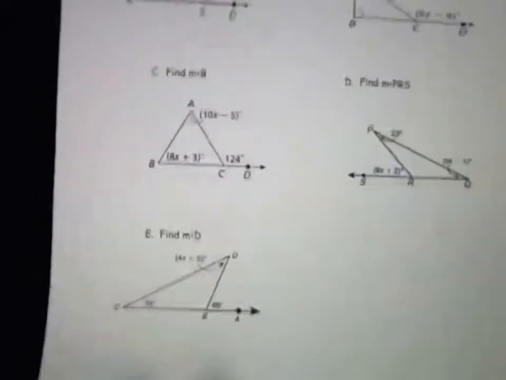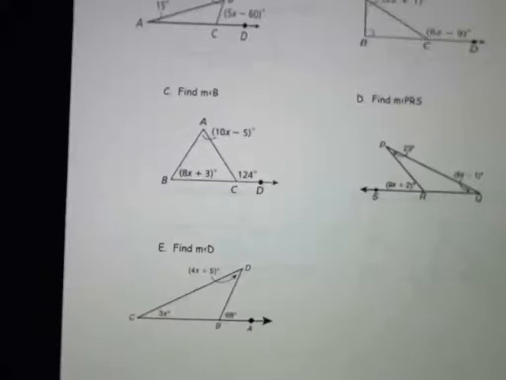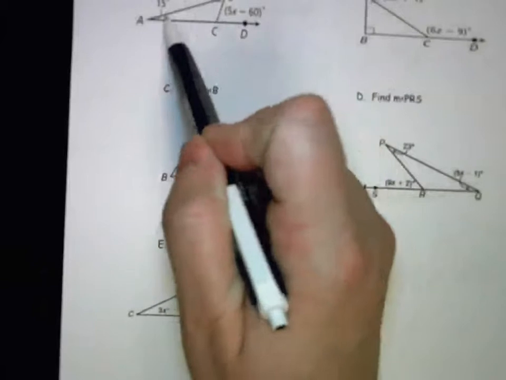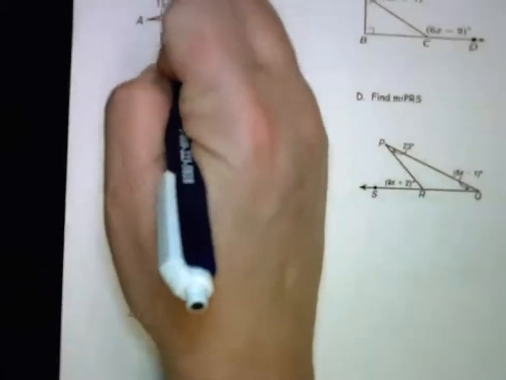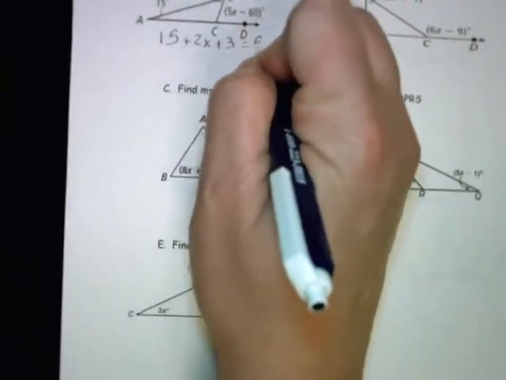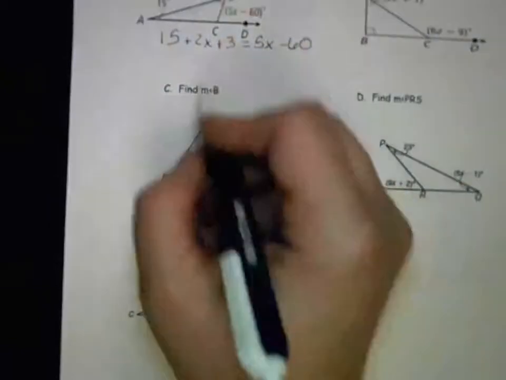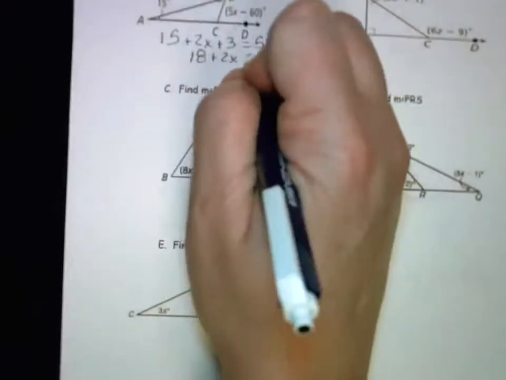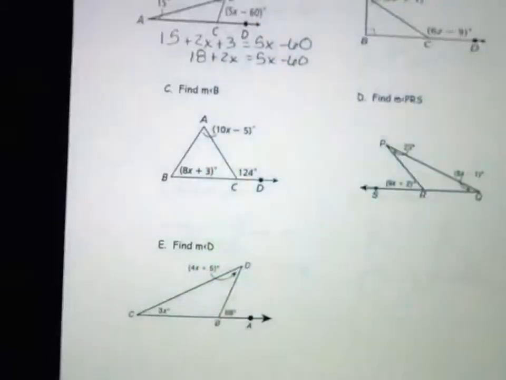Looking at our next examples then. These two angles added together, the sum of the remote interior angles, equals the exterior angle. So we will have 15 plus 2x plus 3 equals 5x minus 60. So 18 plus 2x equals 5x minus 60.